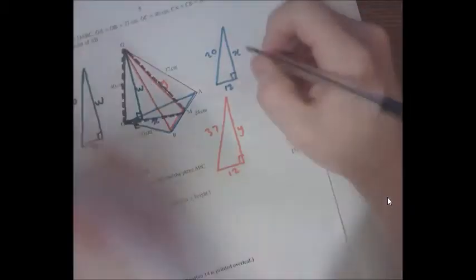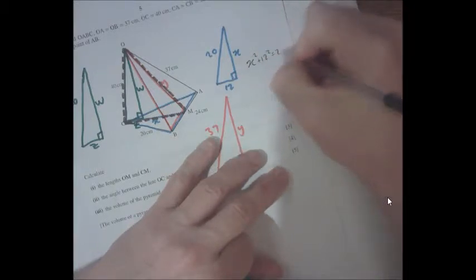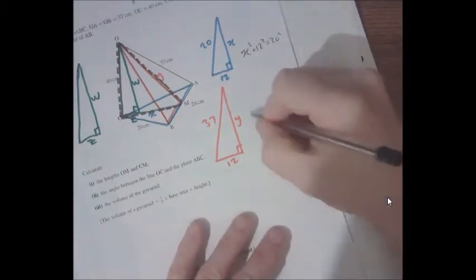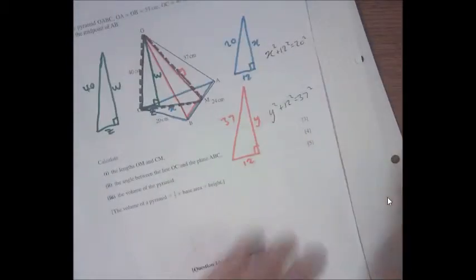So anyway, I will just do a bit of preliminary stuff on this. That's x squared plus 12 squared equals 20 squared, so you can work out what x is. That's y squared plus 12 squared equals 37 squared, so you can work out what y is.